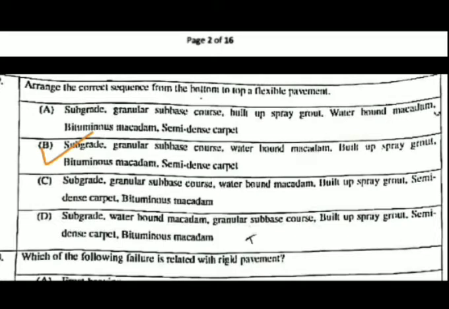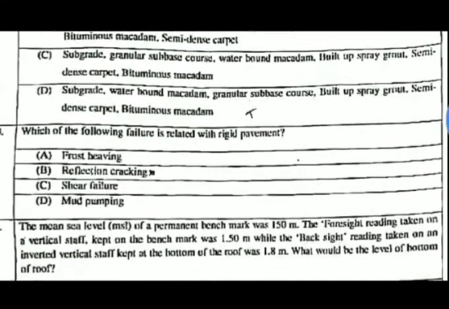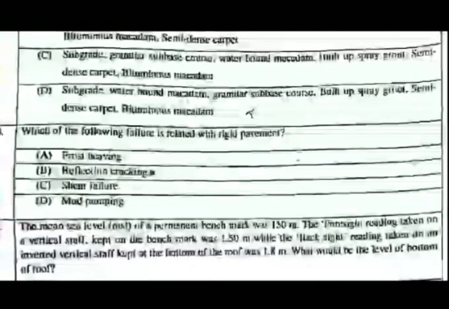I'm sorry, it is not visible here, built up spray and bituminous and semi dense carpet. So civil engineers know this very well, because here I think it is not visible easily, so I'm sorry for this. Option B is the right answer here. Which of the following failures is related with rigid pavement? And the right answer for this question is option D, mud pumping.